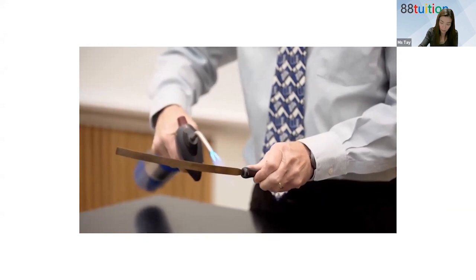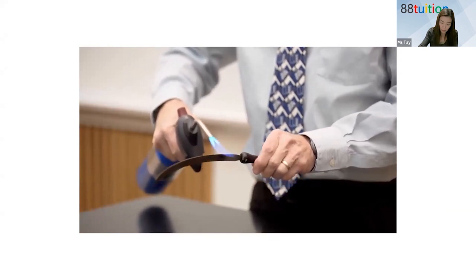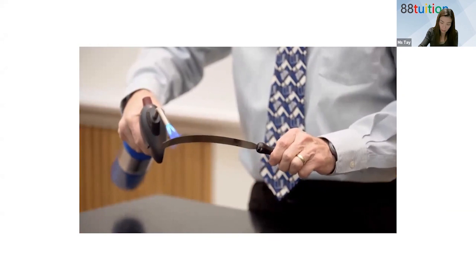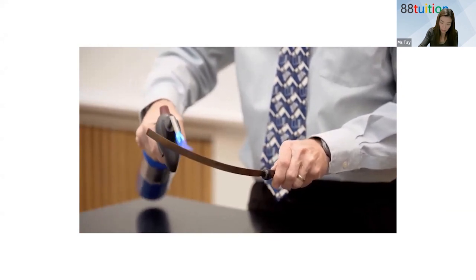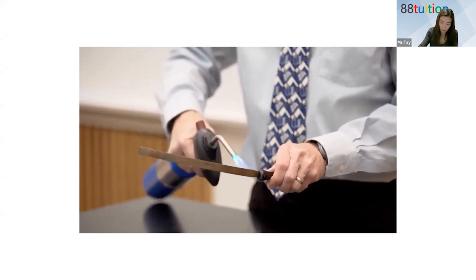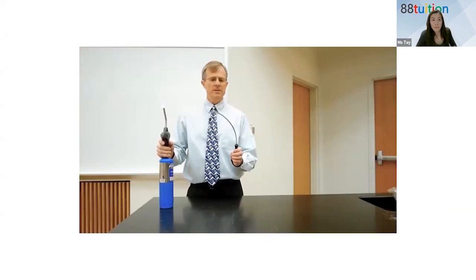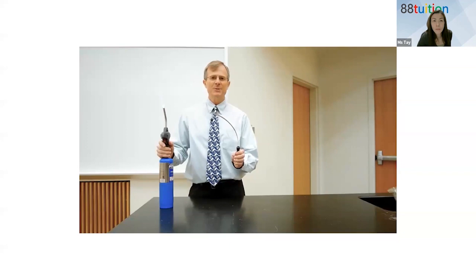So I'm heating on both sides to convince you that I'm not cheating by just heating one side and having it expand. So that is a bimetallic strip.